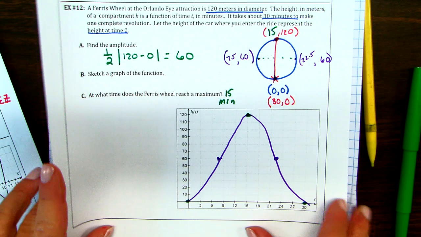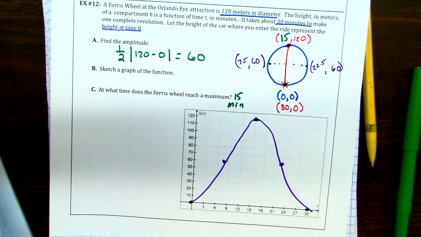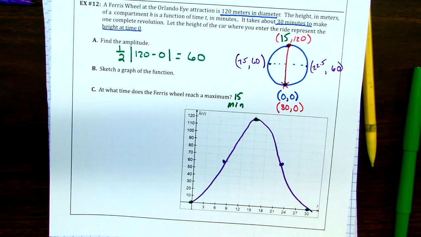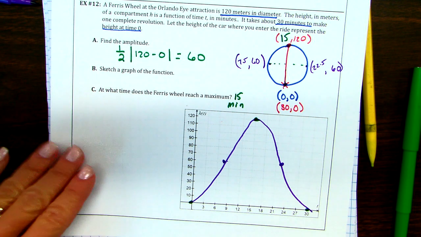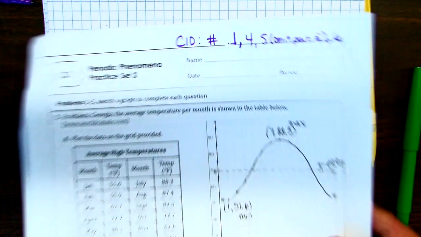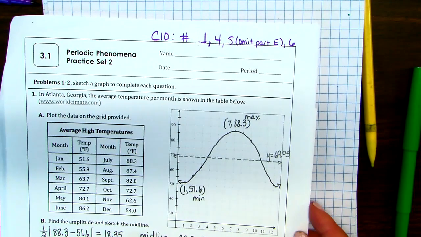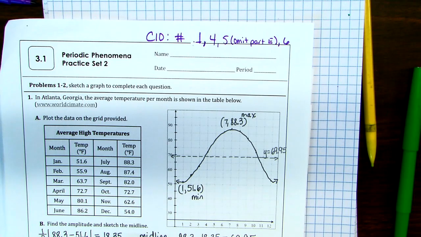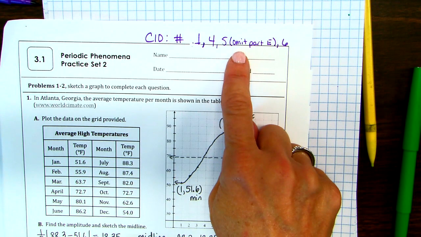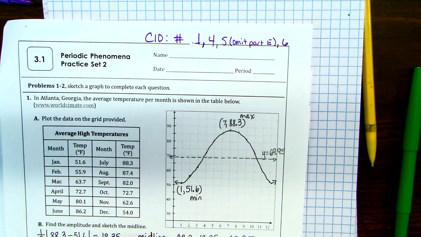A lot. All right. Question before I give you the homework. Okay, so 1, 4, 5, and 6, and you always do all parts unless I omit one. So in number 5, omit part E. Don't do part E, but do all the other parts of all the other ones.